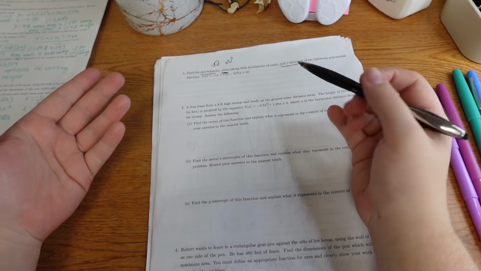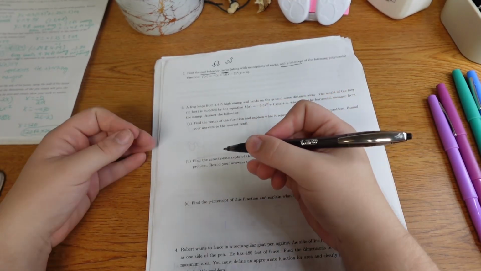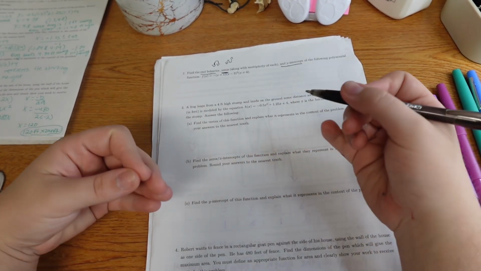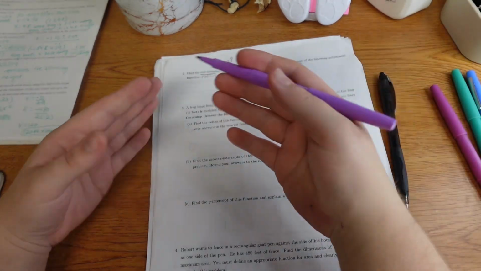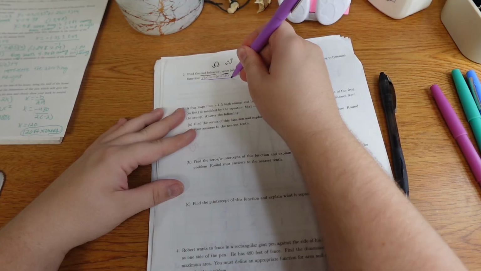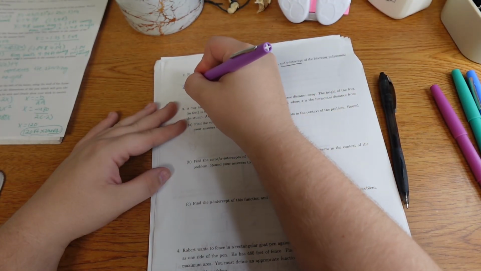What is a y-intercept? A y-intercept is the opposite of that. So when does the x equal 0 and the y equals a number? So let's get into it. First, the easiest thing to find from this equation we were given is going to be our zeros. So what are our zeros?